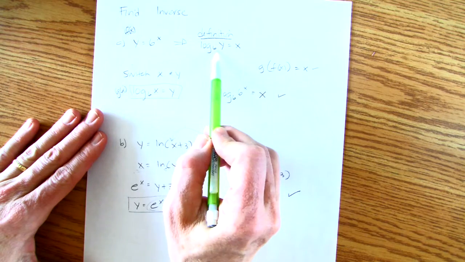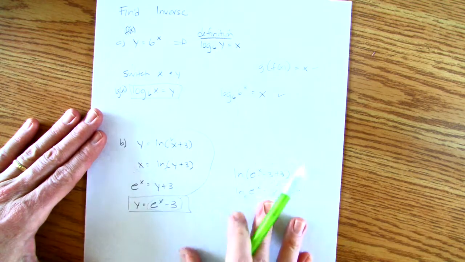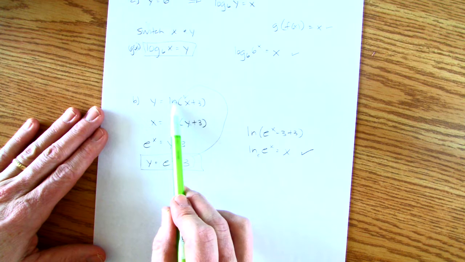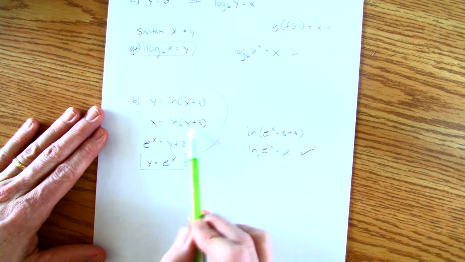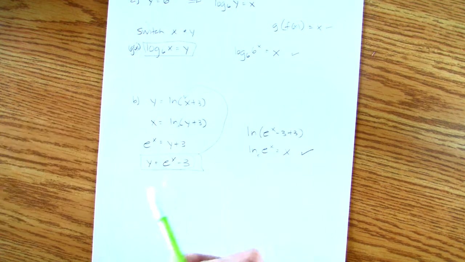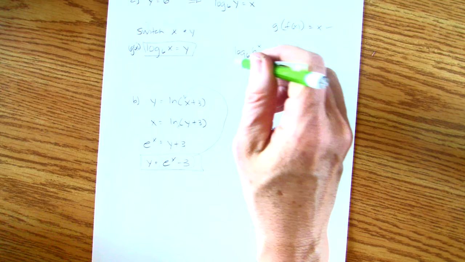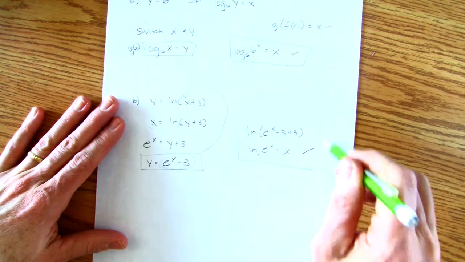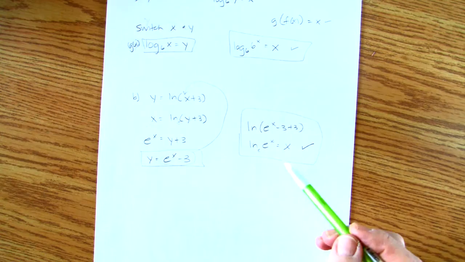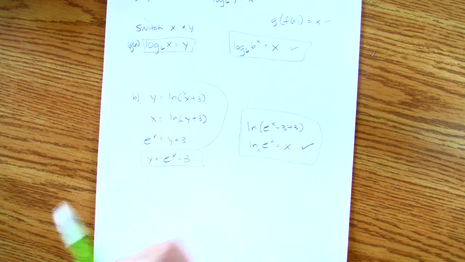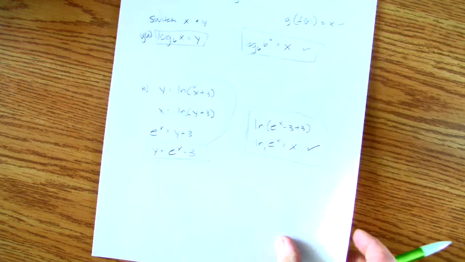In this case, translate it to a log and then switch x and y. In this case, if it's already in a log, switch x and y and then translate it to an exponent. And these two ideas are sort of good to know, and some people use them to undo logs and exponents. I tend to use the definition. More on that again later.